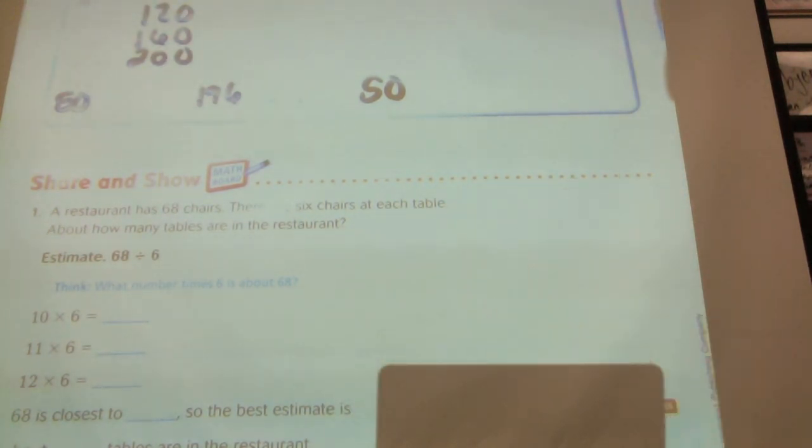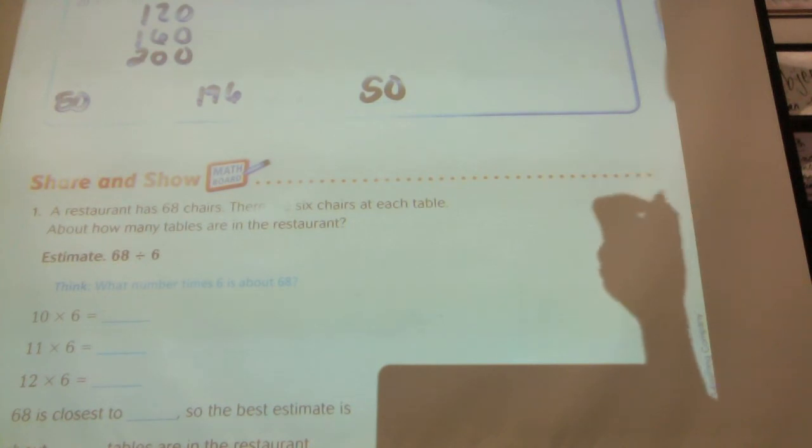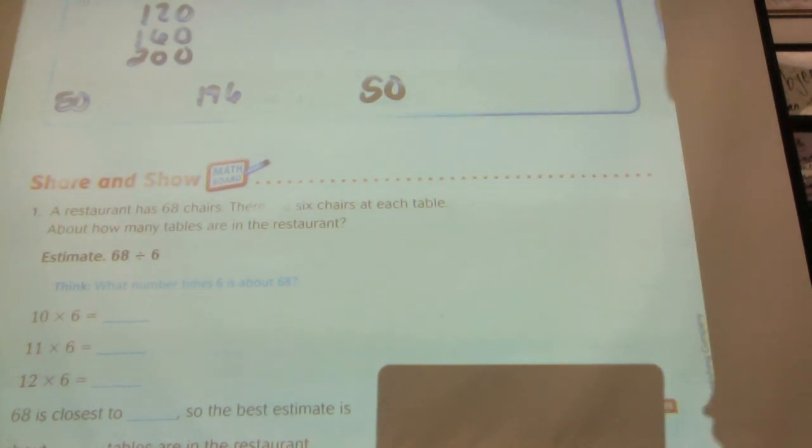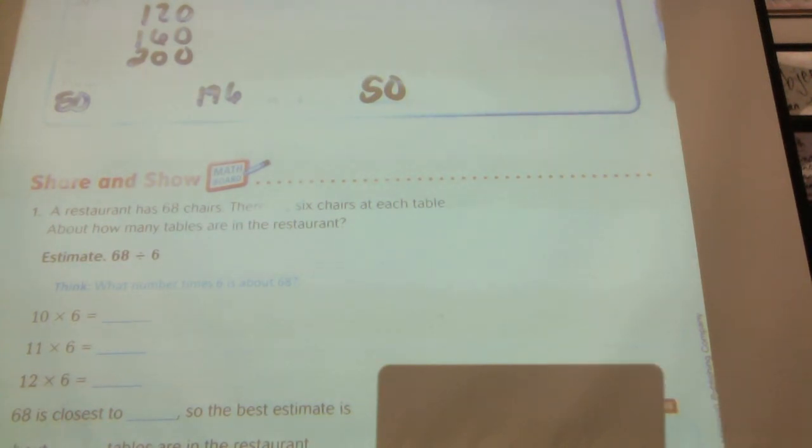Can anybody think off the top of their head right now of one number that is close to 68, that if you multiply times 6 is close to 68? 72. And what number did you multiply by 6 to get to 72? 12 times 6 is 72. Okay, that's good. That's on the upper end. It's higher than 68. What about on the lower end? What do you think, Ethan? 66 is what number? 11 times 6.